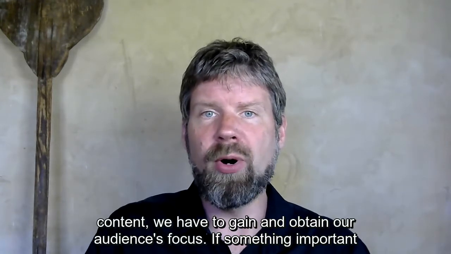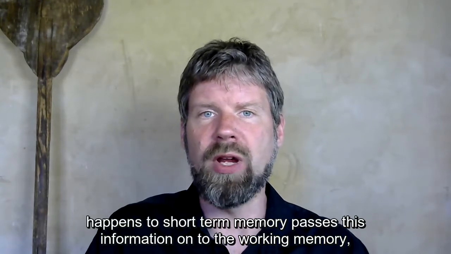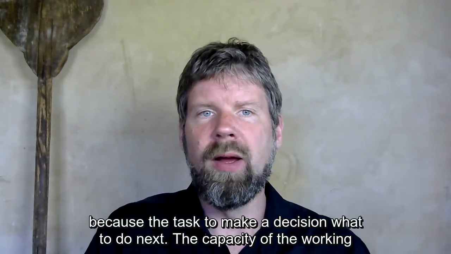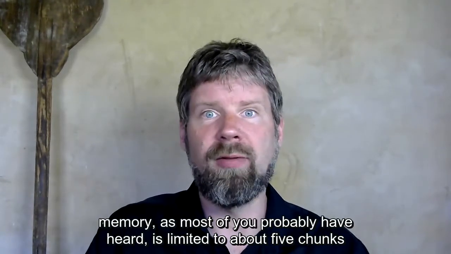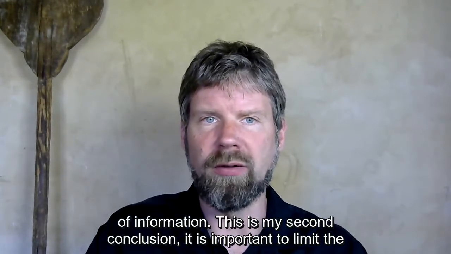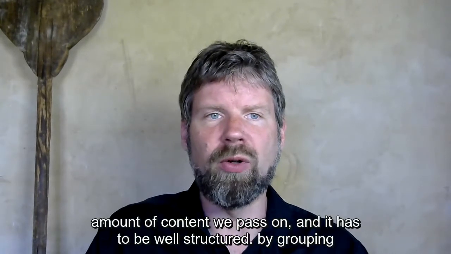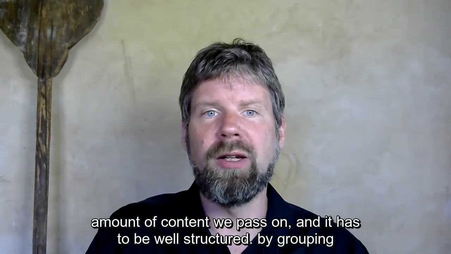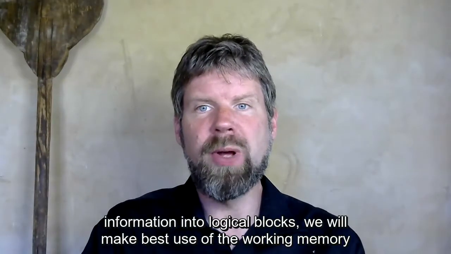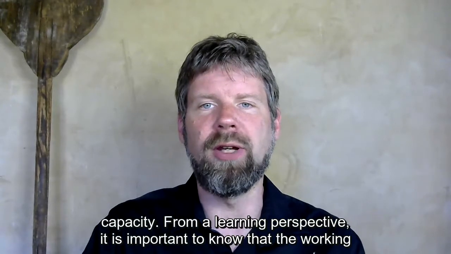If something important happens, the short-term memory passes this information on to the working memory, which has the task to make a decision what to do next. The capacity of the working memory, as most of you probably have heard, is limited to about 5 chunks of information. This is my second conclusion. It is important to limit the amount of content we pass on, and it has to be well structured. By grouping information into logical blocks, we will make best use of the working memory's capacity.